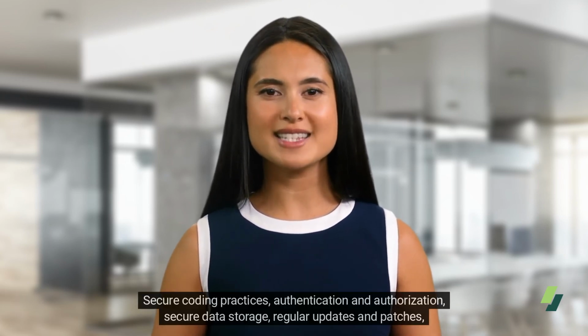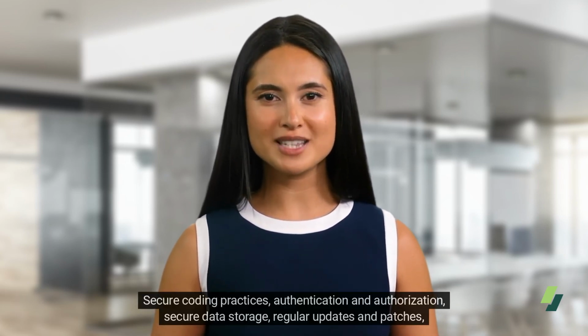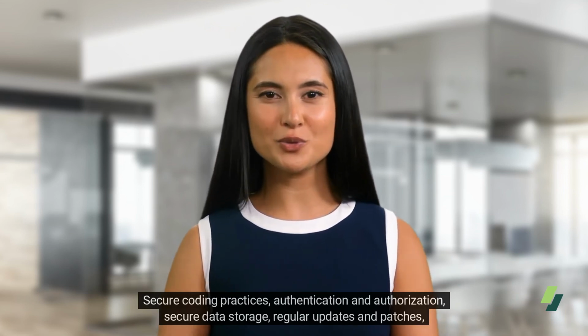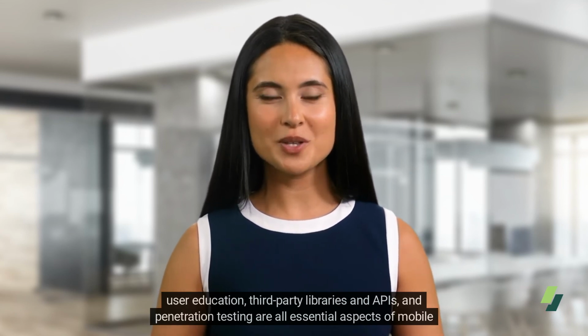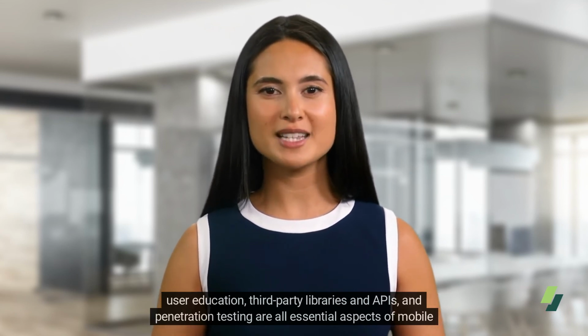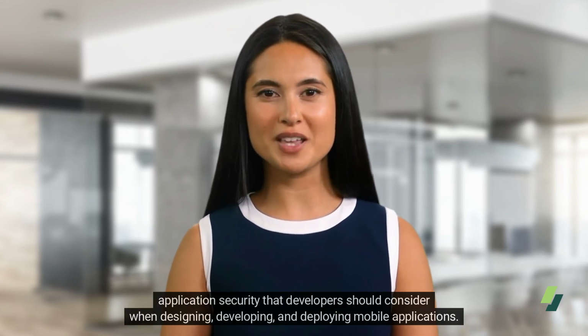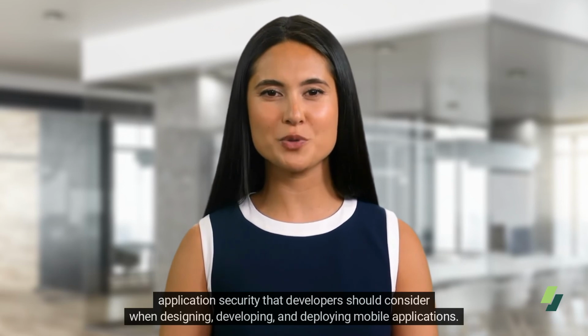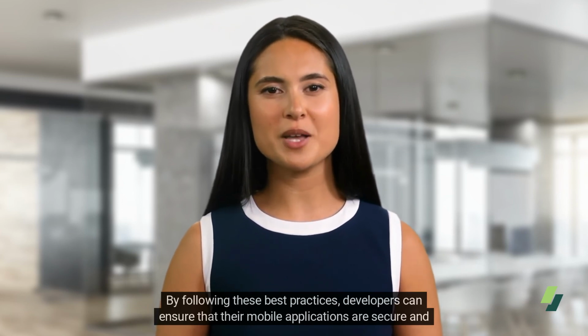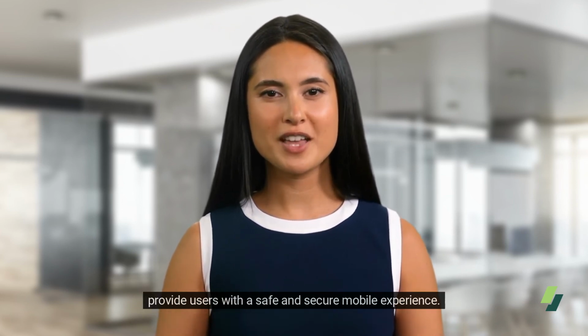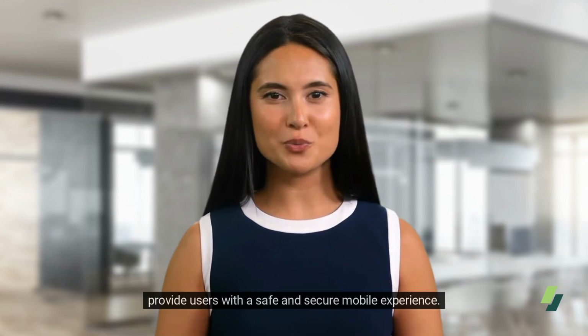Secure coding practices, authentication and authorization, secure data storage, regular updates and patches, user education, third-party libraries and API, and penetration testing are all essential aspects of mobile application security that developers should consider when designing, developing, and deploying mobile applications. By following these best practices, developers can ensure that their mobile applications are secure and provide users with a safe and secure mobile experience.